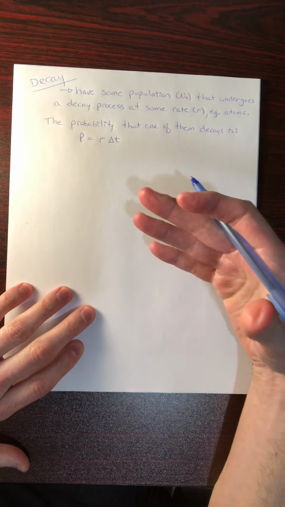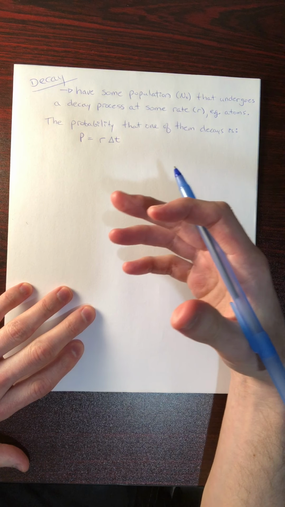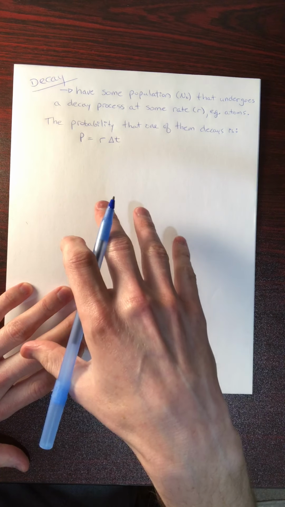But really what we're going to look at is what's going on in terms of the entire population.